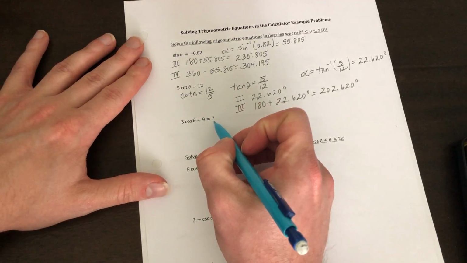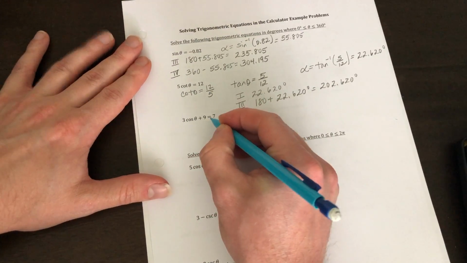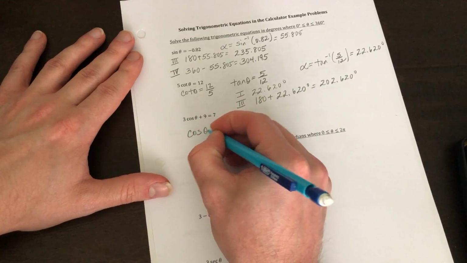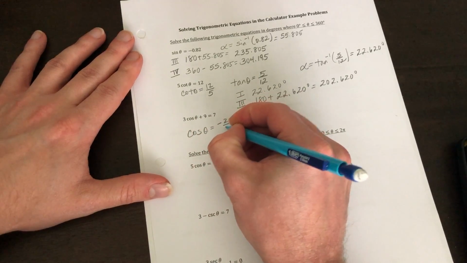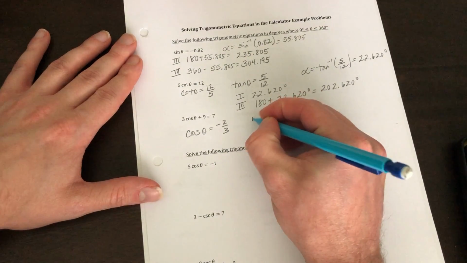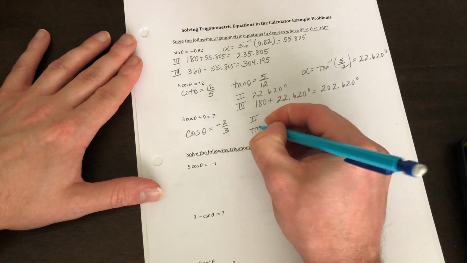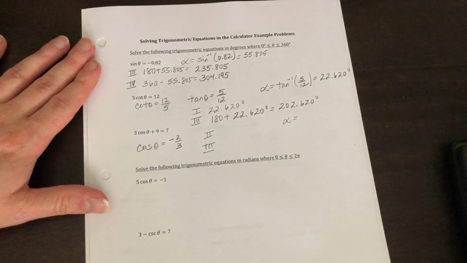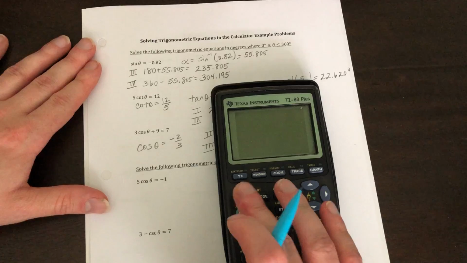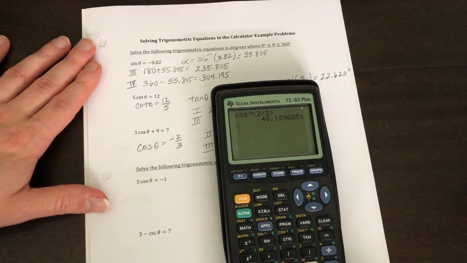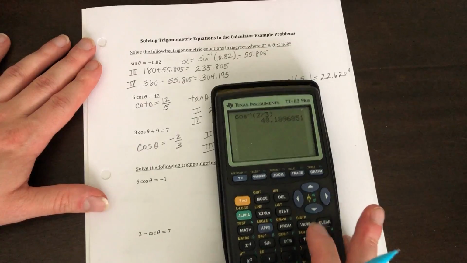We're going to isolate the trig. We're going to subtract the 9 and divide by 3. So 7 minus 9 is negative 2, divided by 3. So we get cosine of theta is equal to negative 2/3. Cosine is negative in quadrant 2 and quadrant 3. We get our reference angle from our calculator, so we're going to do inverse cosine of 2/3, and we get 48.190.